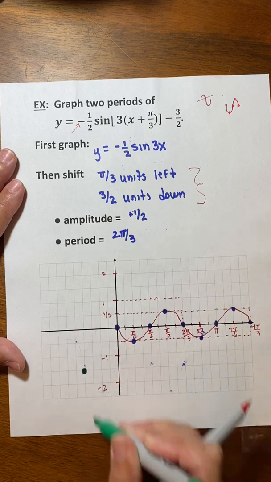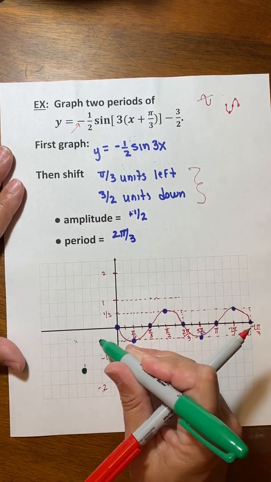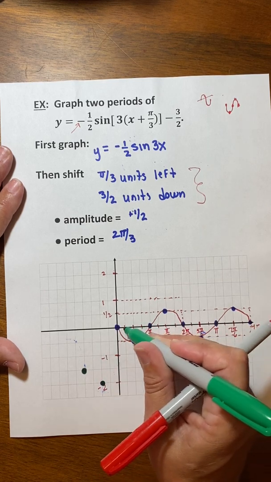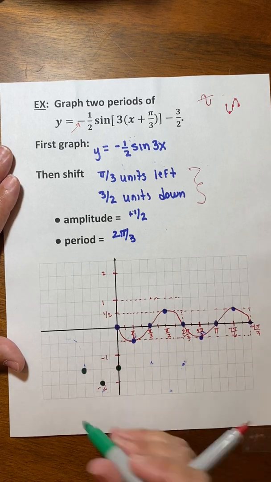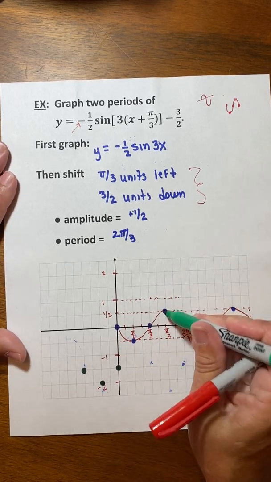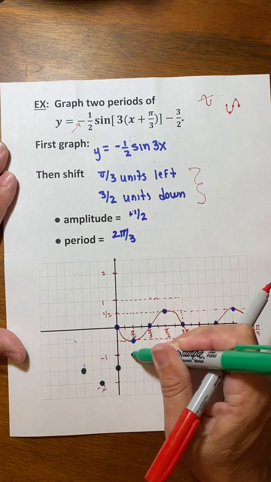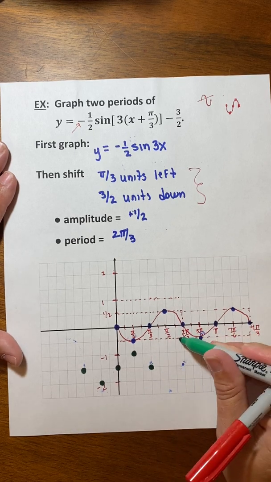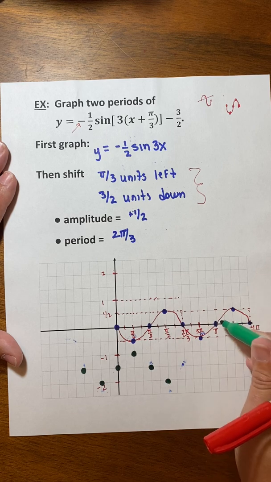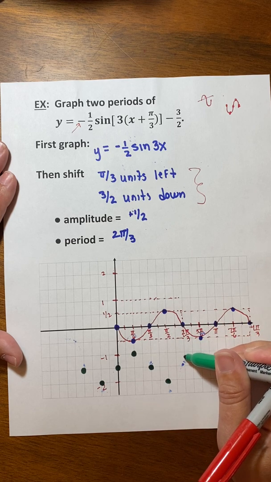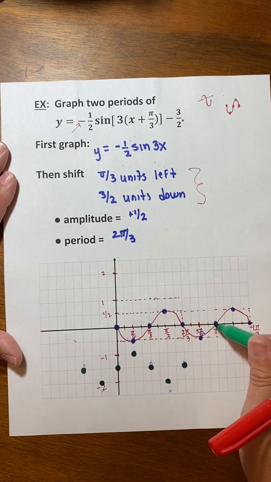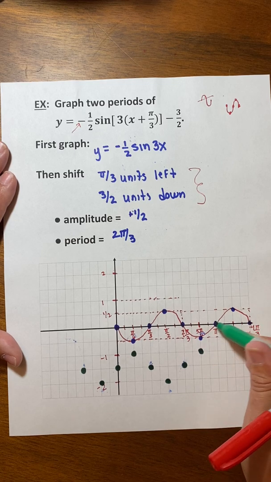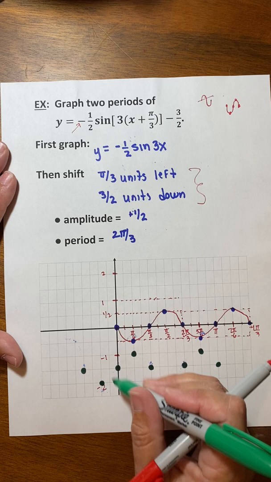So this point goes to here. This point we're going to go 1, 2, 3, 4 left, 1, 2, 3 units down. Notice how they're all lining up if we count correctly. So 4 units left, 3 units down. Again, 1, 2, 3, 4 units left, 3 units down. There we go.